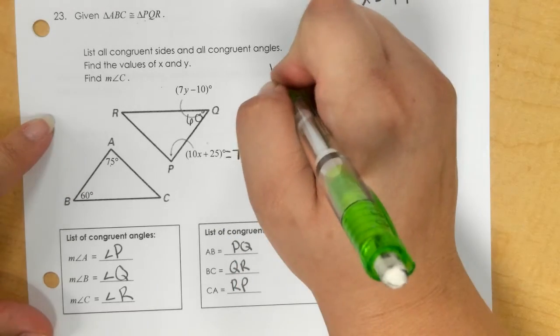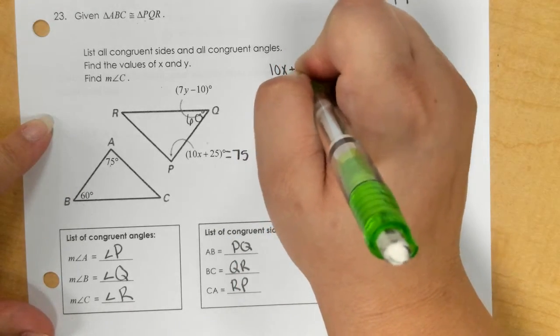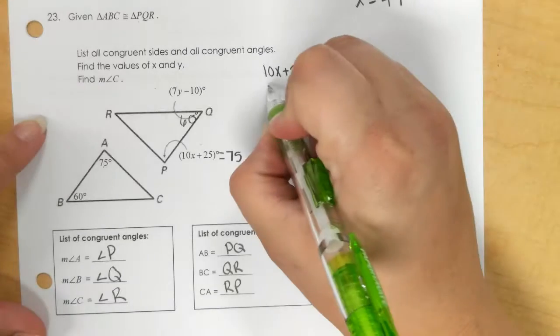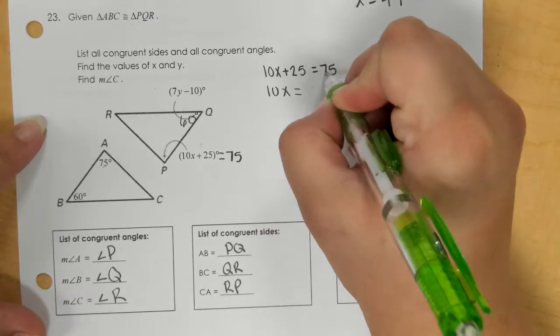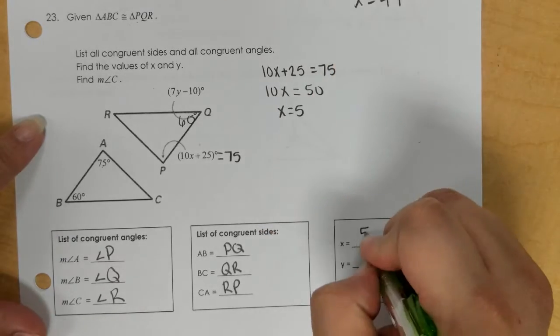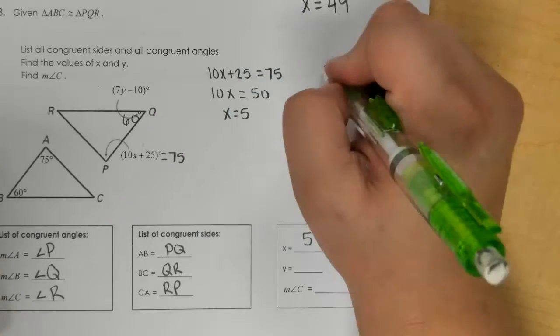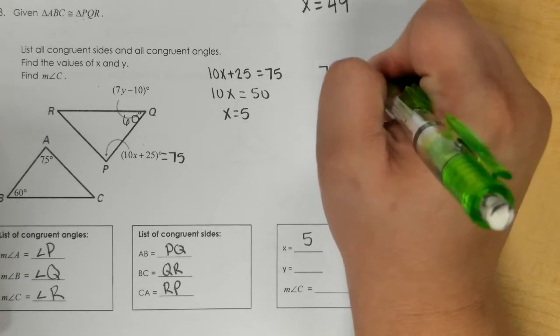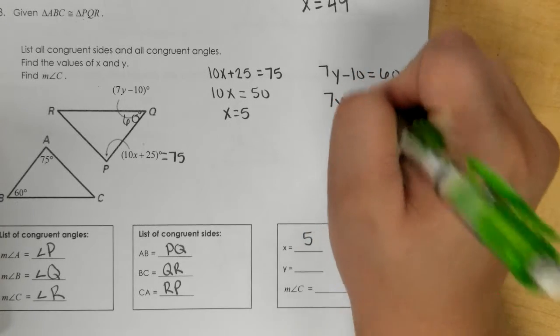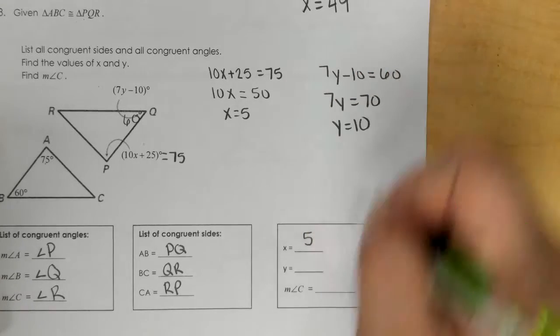Alright, so here we go. Let's solve for the two equations. Okay, so 10x equals 50. So x would be 5. Okay, and then I'm going to do the 7y minus 10 equals the 60. So y would be 10.